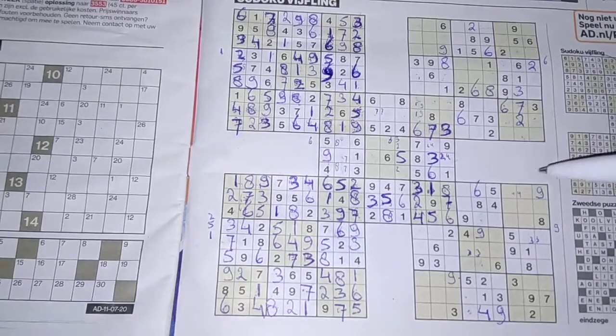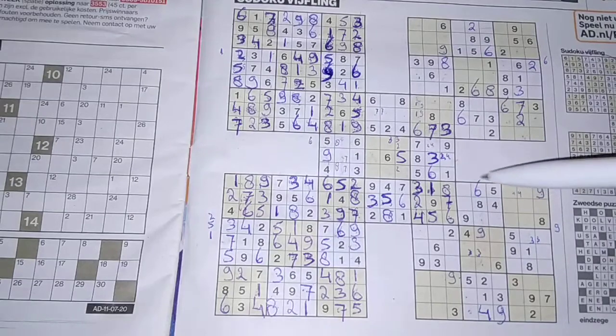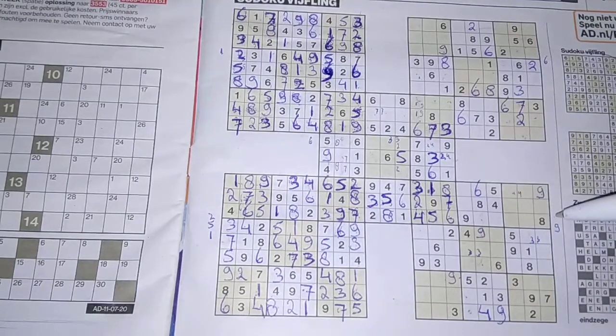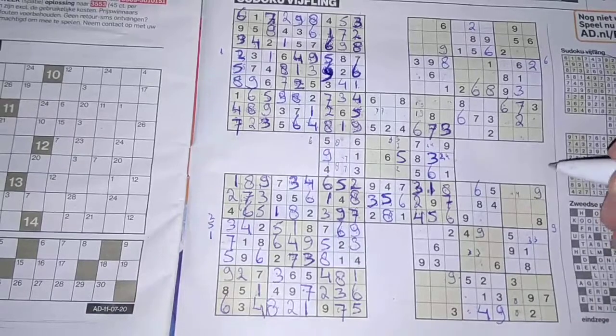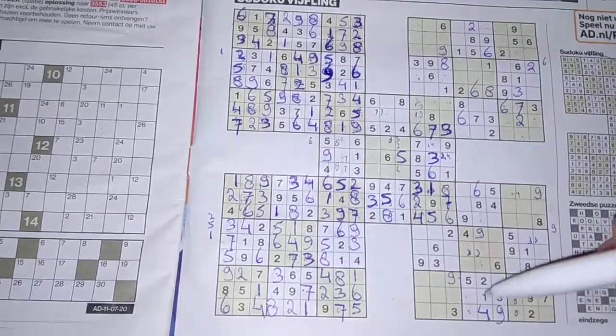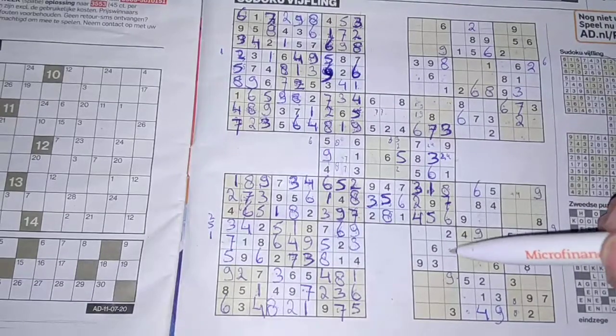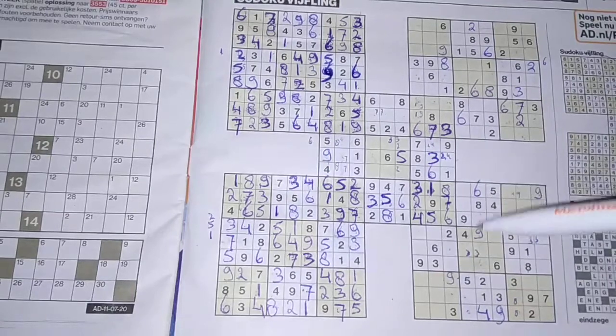2 missing, 2, 4, and 7. Alright, 7, 8, 8. That means these 2 boxes should be an 8. These 3 boxes.